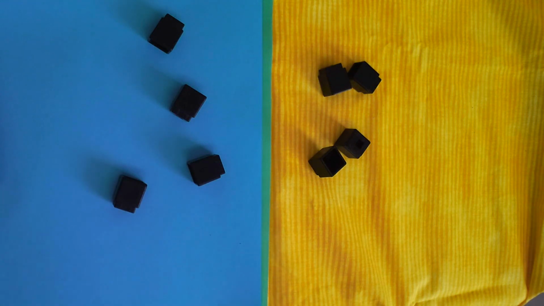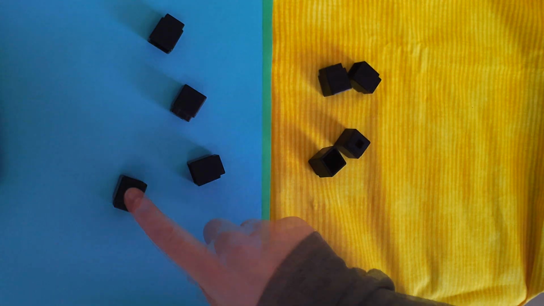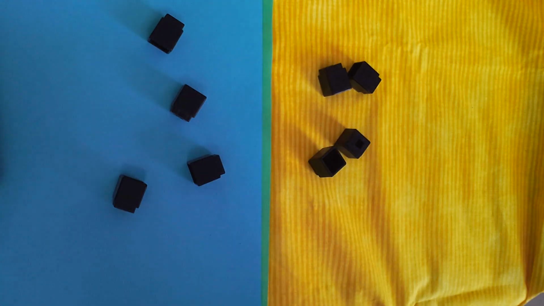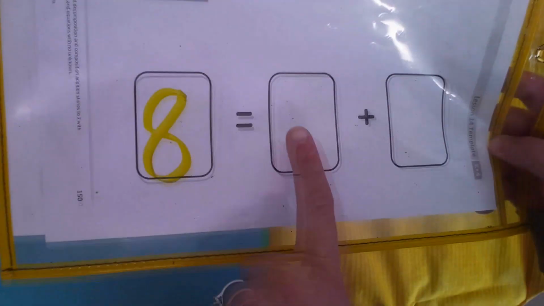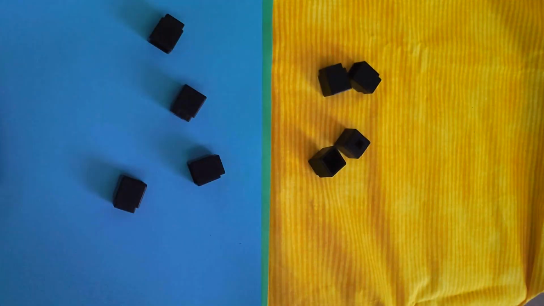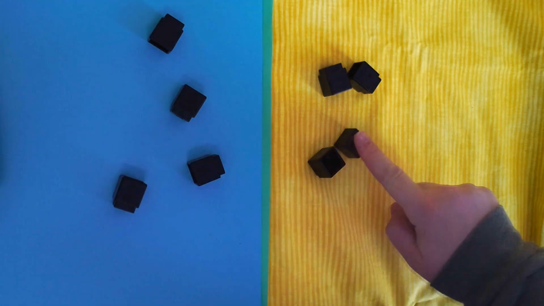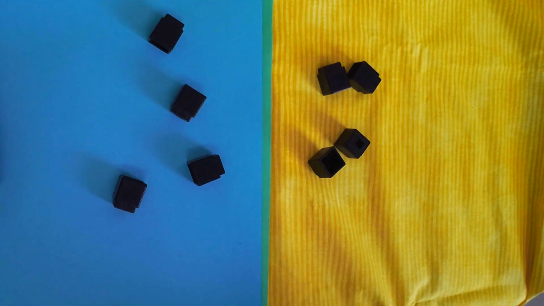Oh, let's see. We have 8 space rocks all together. How many landed in the water? Let's count them. 1, 2, 3, 4. So on your number sentence, we're going to write 4. And how many landed on the land? 1, 2, 3, 4. And you're going to write 4 on the other.